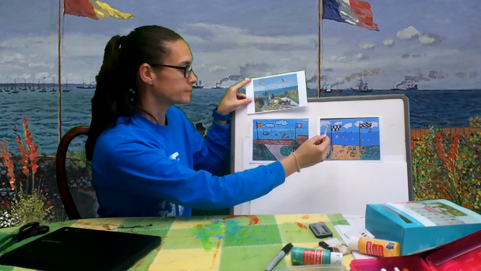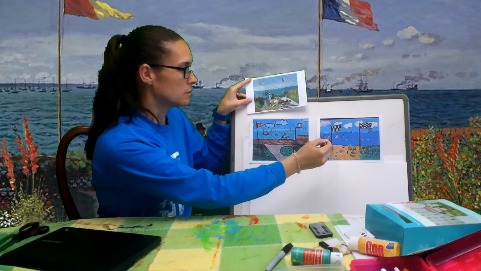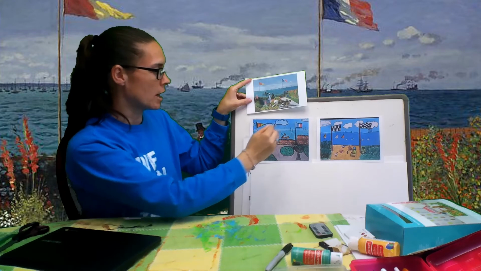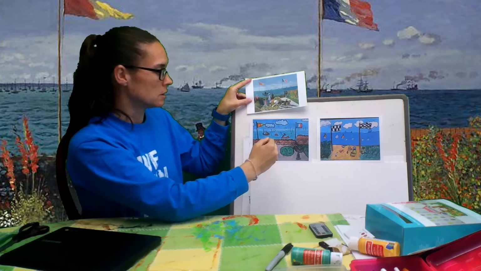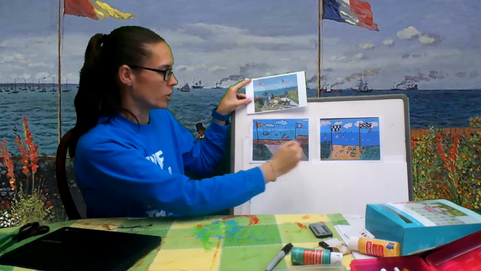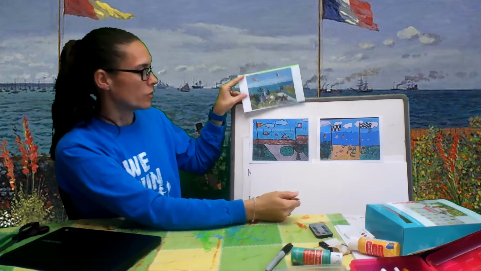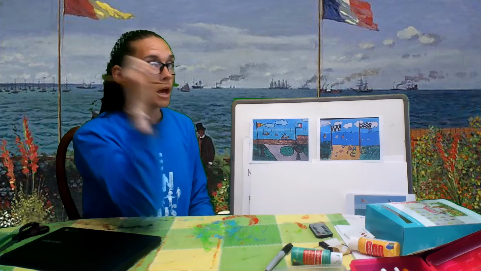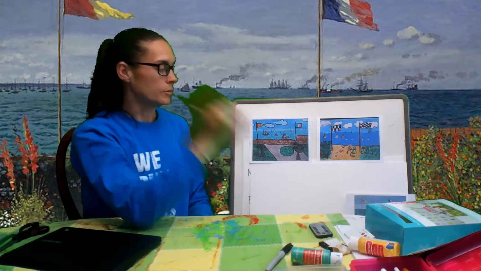So we've got background, middle ground, and foreground. And in this one, we have background, middle ground, and foreground. Okay? So that's what we're going to work on today. I would love to see pictures of your garden by the sea, recreation of it.